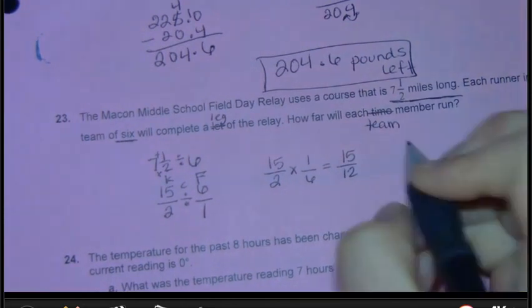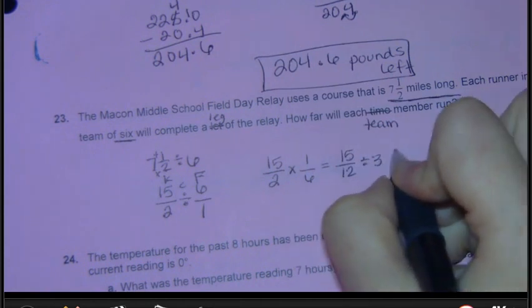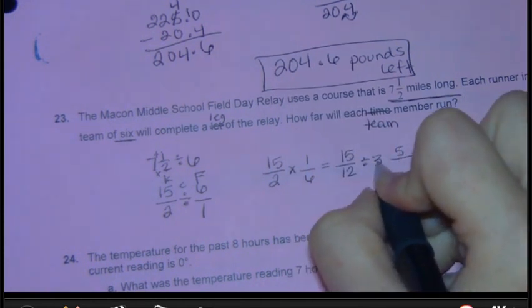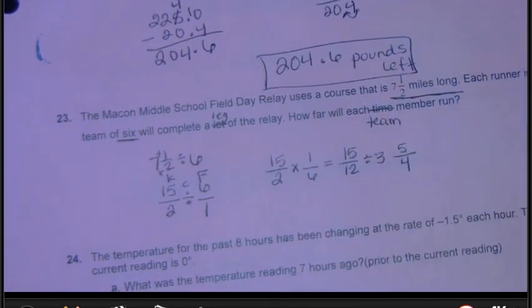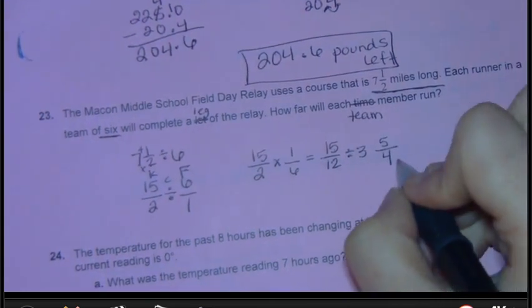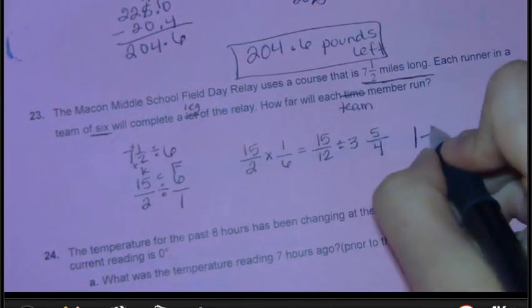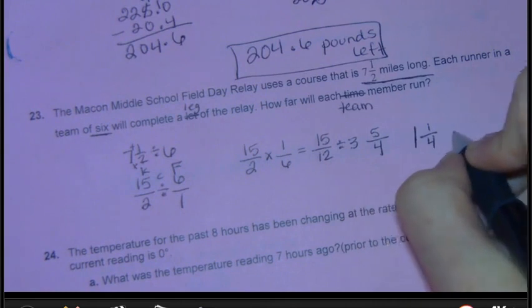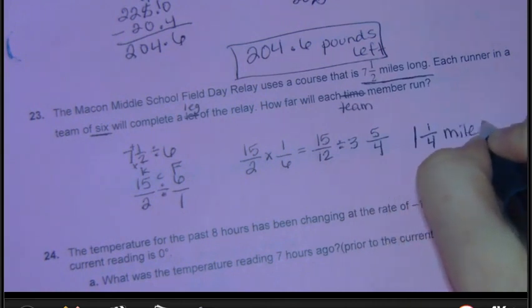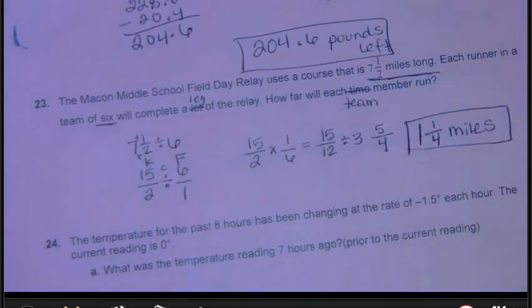Okay. We can reduce this by 3. 15 divided by 3 is 5. 12 divided by 3 is 4. And now we can turn this fraction here into a mixed number. 4 can go into 5 one full time with 1 left over, and my denominator is still 4. So each member will run 1 1/4 miles.